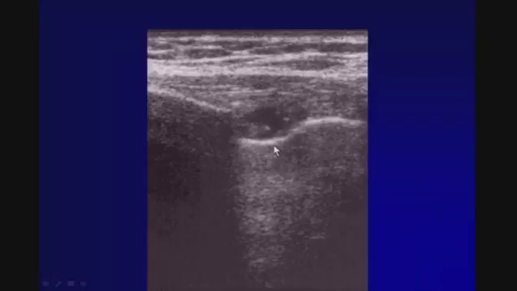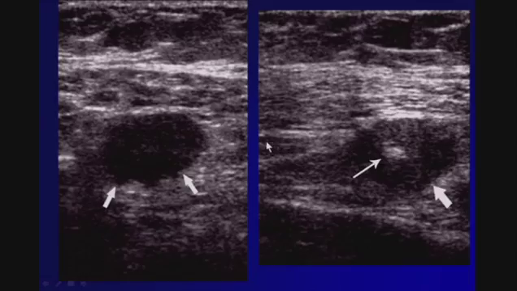This is evidence of metastatic disease involving an internal mammary lymph node. Here's an example of involvement of an infraclavicular lymph node. We can see that this lymph node has very little remaining hilum, a little bit of hilum here. The borders of the lymph node are irregular, as you can see here.